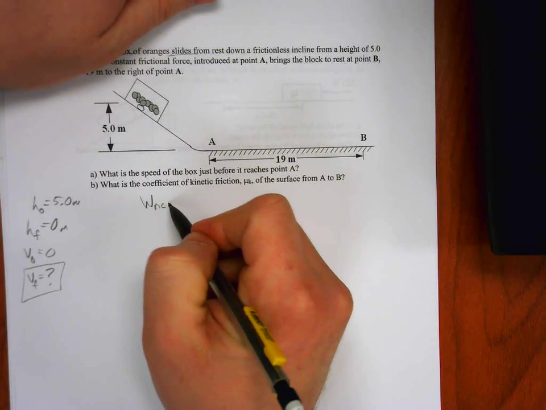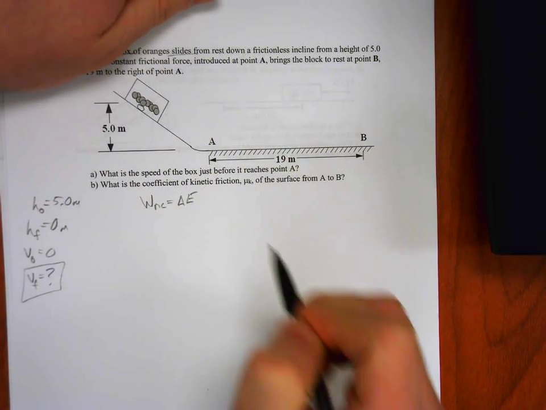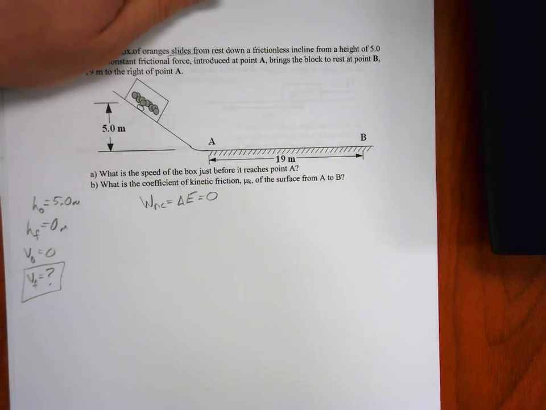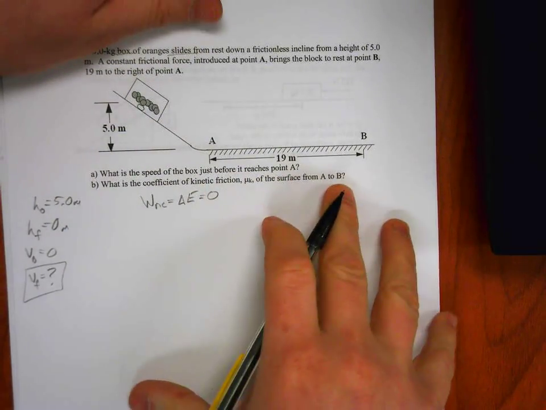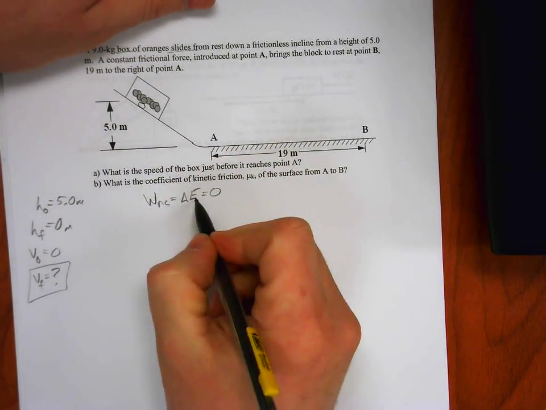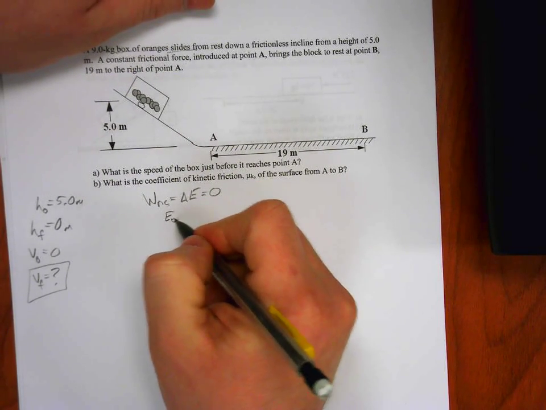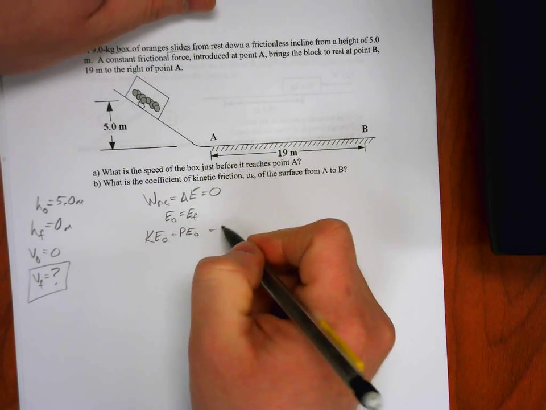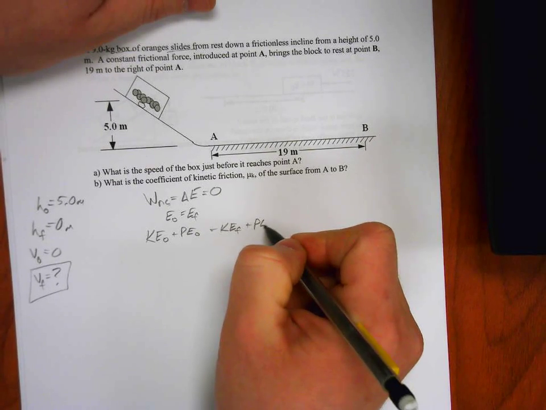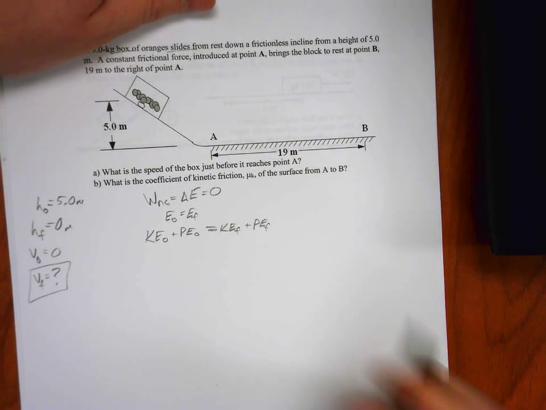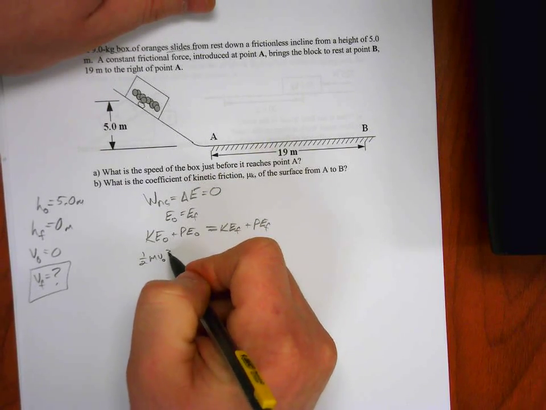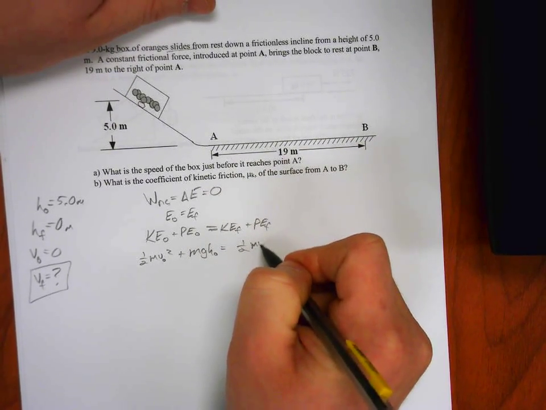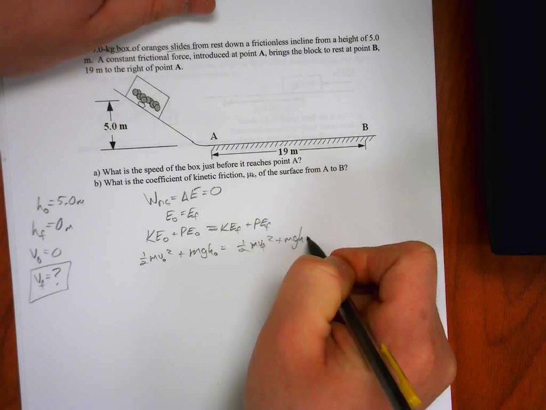All we have to do is start with the work energy theorem, and we know it's a frictionless incline, so the work from non-conservative forces equals 0. There are no non-conservative forces. The change of energy equals 0. So E initial equals E final: KE initial plus PE initial equals KE final plus PE final. All right, so 1/2 m v initial squared plus m g h initial equals 1/2 m v final squared plus m g h final.